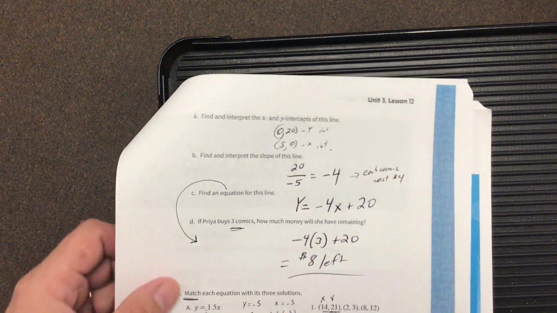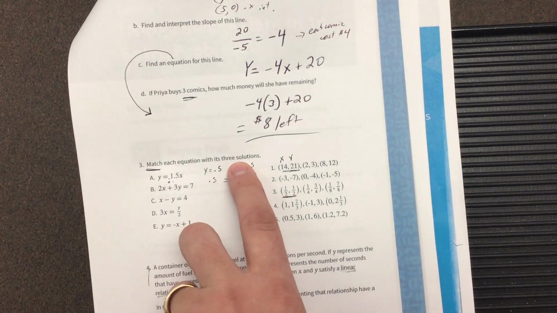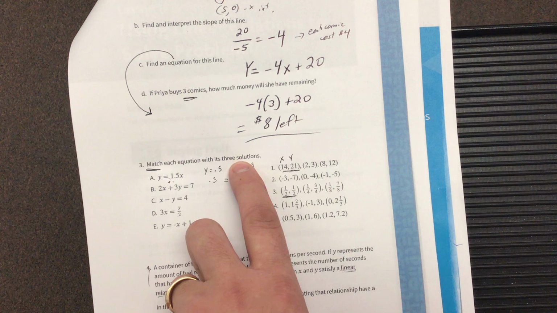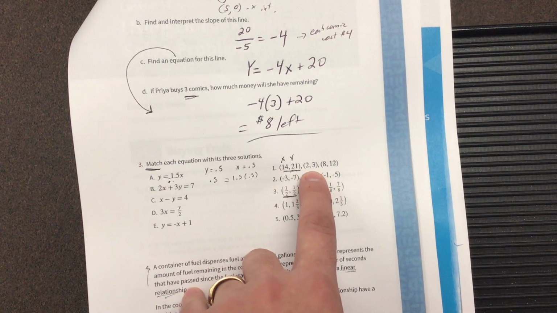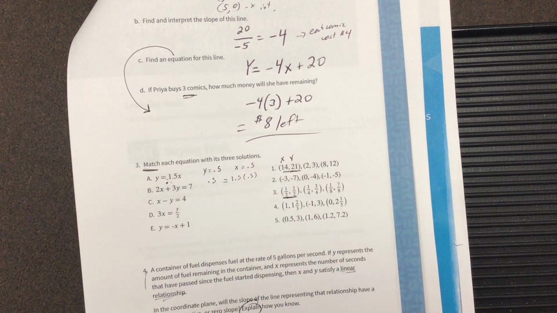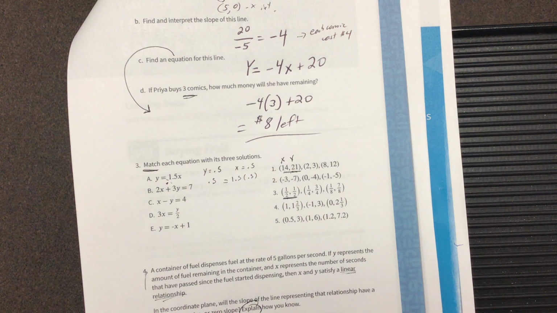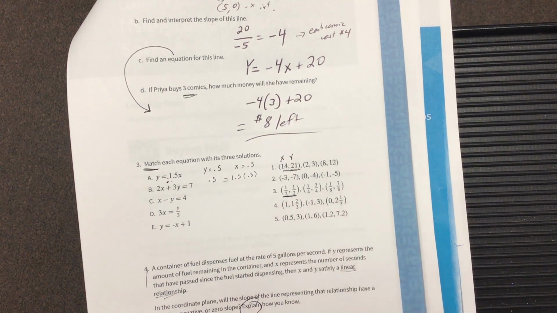Question number 3, I saw there was some confusion with what the question was asking. It says match with each question the 3 solutions. That doesn't mean each one of these goes to 3 answers. Each one of these is 3. I saw a lot of arrows being drawn on here. It still only has 1 answer. It just means that there's 3 points that work.